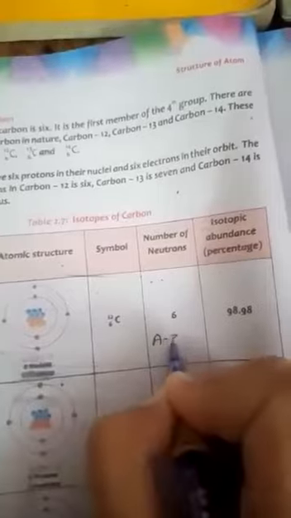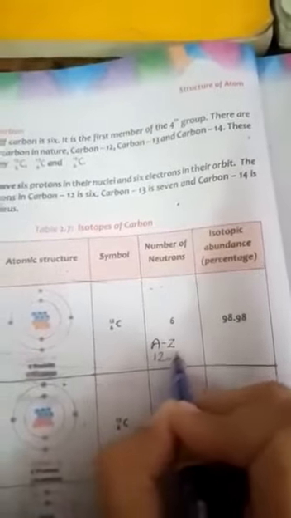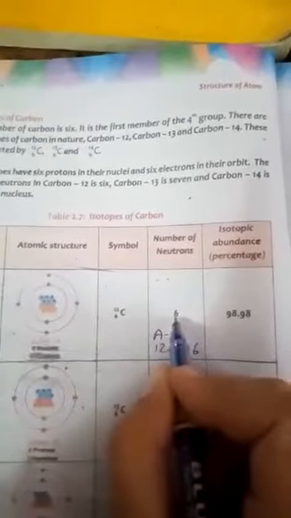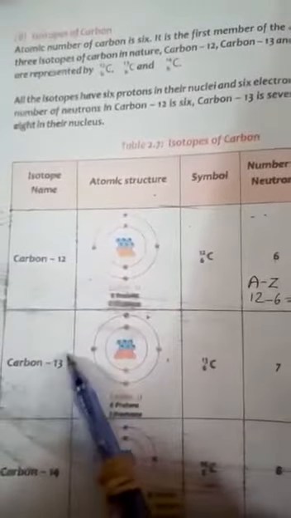On the top we always write the atomic mass, and over here we write down atomic number. So number of neutrons equals 12 minus 6, that is A minus Z, atomic mass minus atomic number, so 12 minus 6 equals 6. So number of neutrons equals 6. And isotopic abundance percentage is 98.98%.